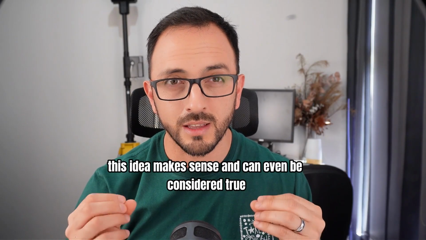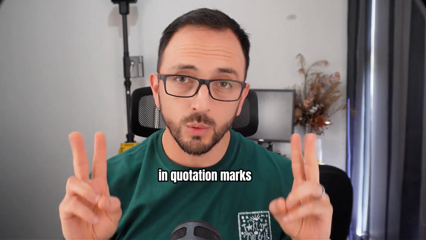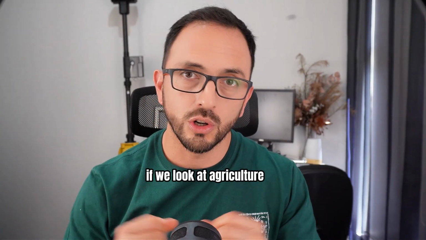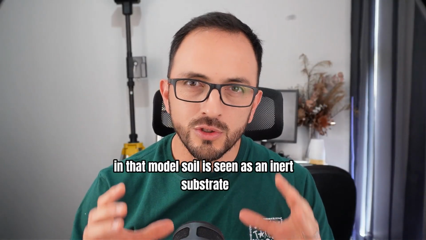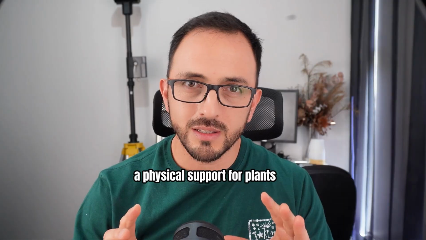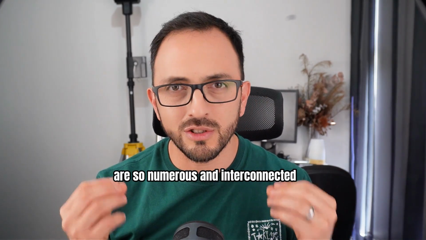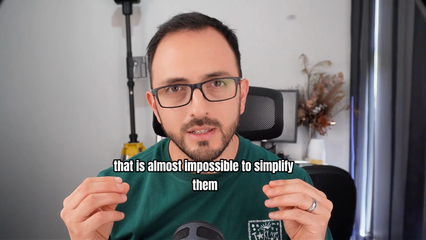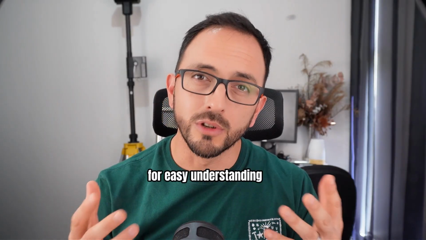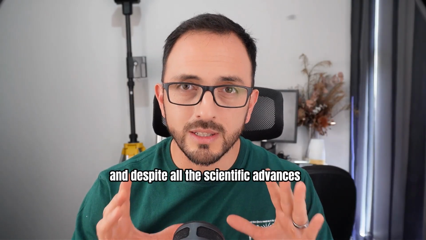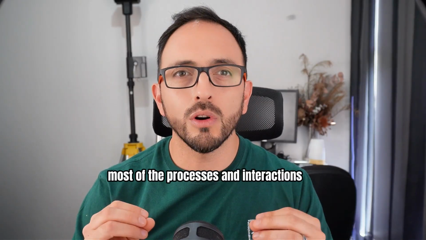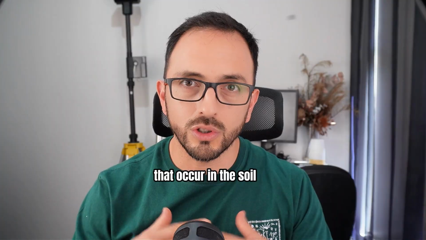This idea makes sense and can even be considered true, in quotation marks, if we look at agriculture from a conventional point of view. In that model, soil is seen as an inert substrate, a physical support for plants, and a chemical storage of nutrients. But reality is far more complex. The interactions happening in soil are so numerous and interconnected that it is almost impossible to simplify them for easy understanding. And despite all the scientific advances of recent centuries, we still do not fully understand most of the processes and interactions that occur in the soil.